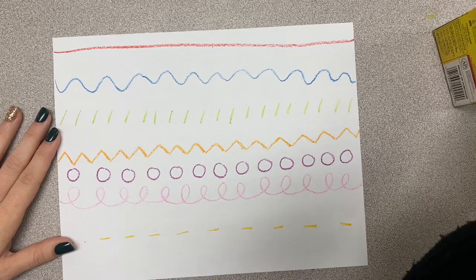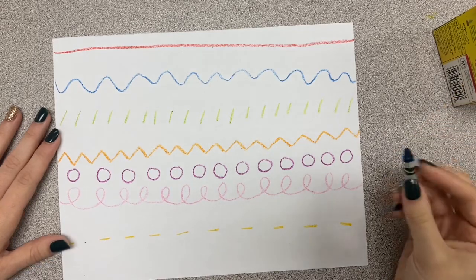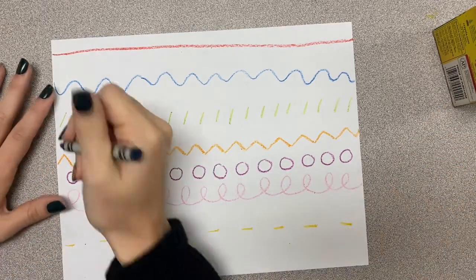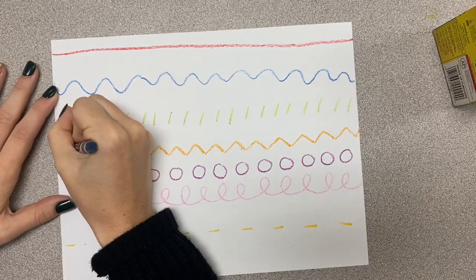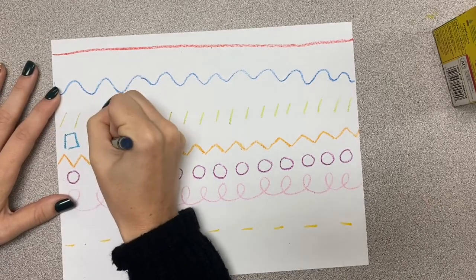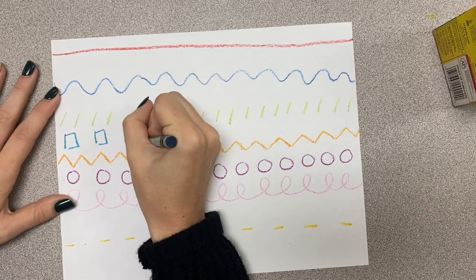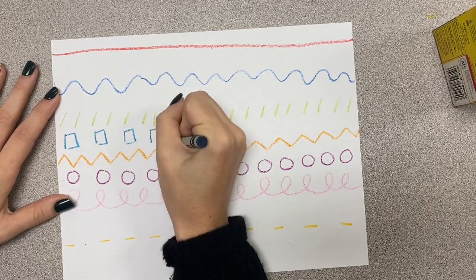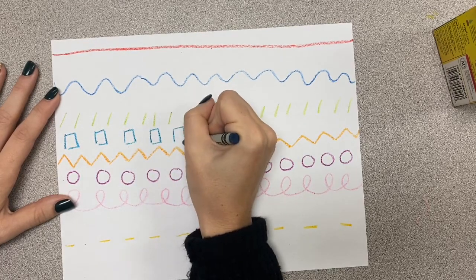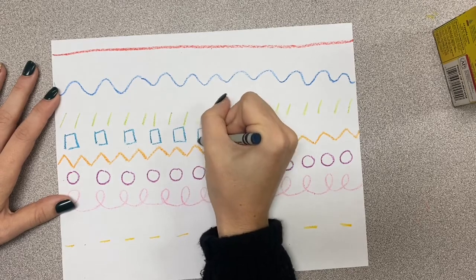There's no right or wrong way to do this, so now I want you to think about some other shapes that you would like to put in your drawing, and go ahead and add those all the way across your paper. I'll say it one more time. Make sure you really take your time and you don't rush. You want really nice and neat shapes.